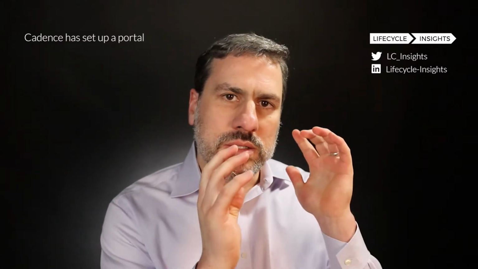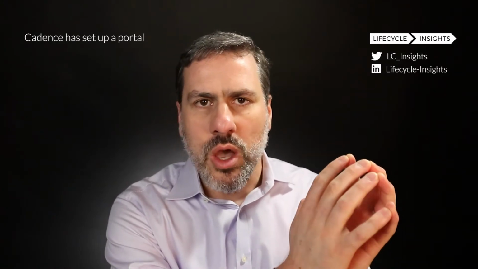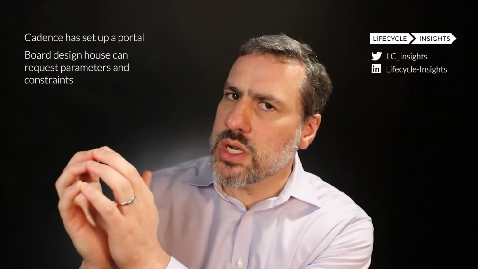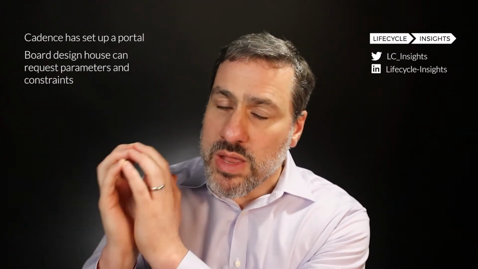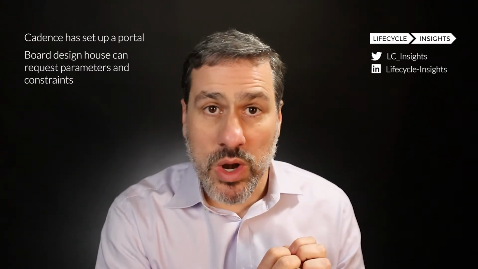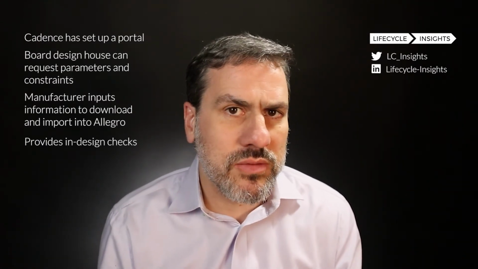Now what's also very interesting about this, how do you solve that? Okay, you can't use a standard set of parameters for manufacturability. Cadence has actually set up a portal where a design house, whoever is designing the board, can go in and make a request of the manufacturer for the parameters and constraints they should use to check for DFM. The manufacturer can put that information into the portal, and it can be downloaded directly and then imported into Allegro and used for these kind of InDesign checks in the middle of design and development.